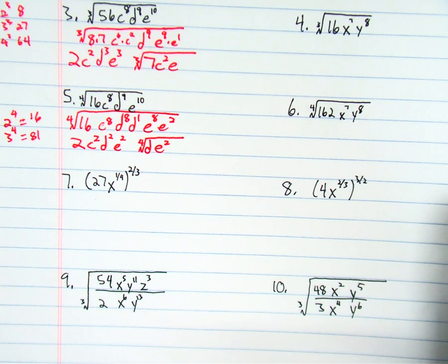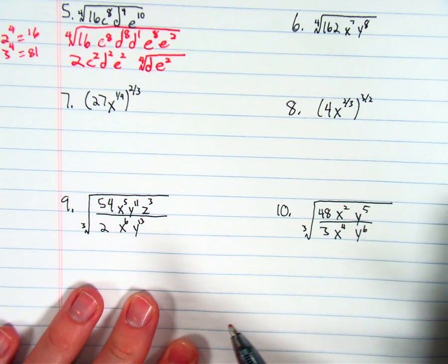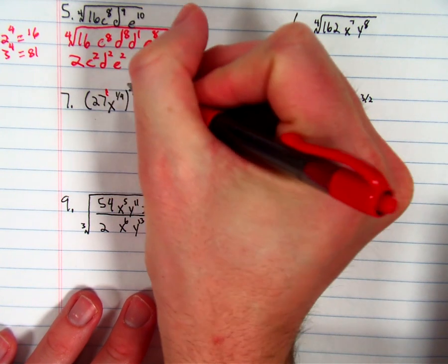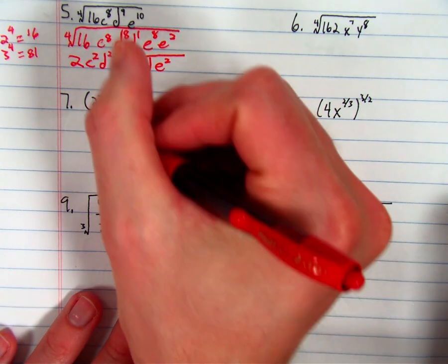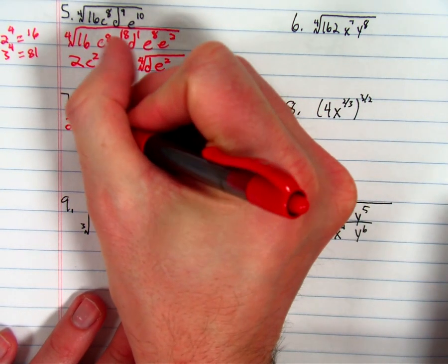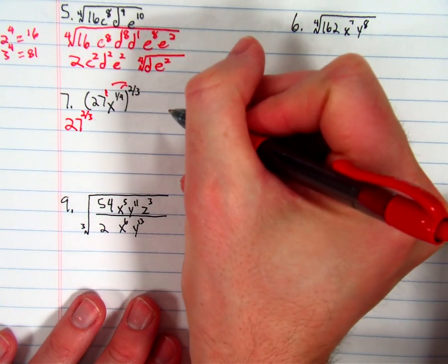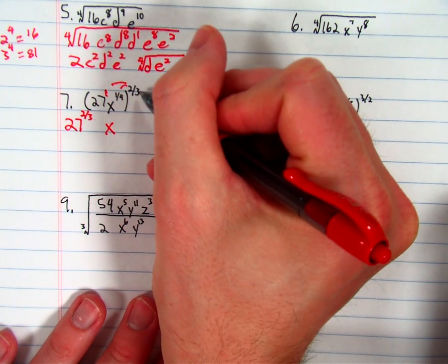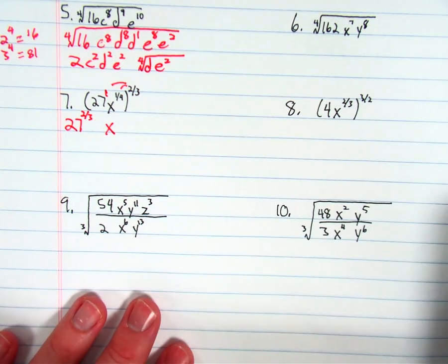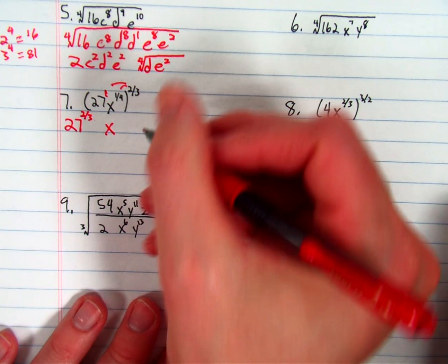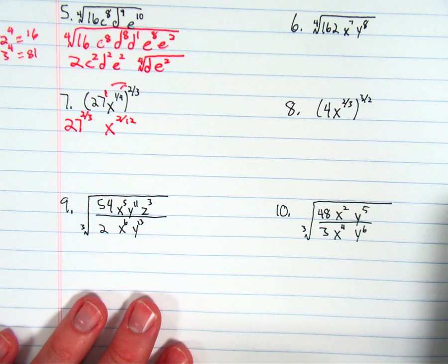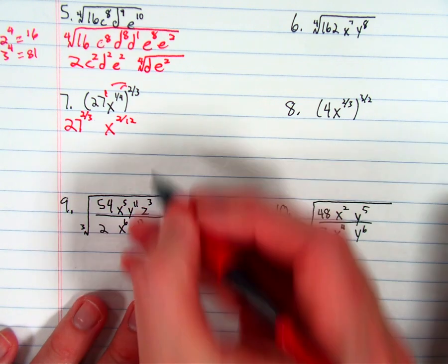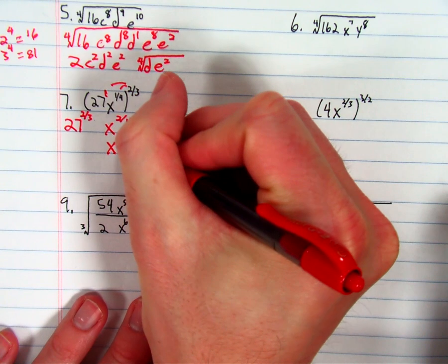Alright, power parentheses. So remember, our little trick here is to put a 1 on that number, and then we multiply exponents. So this is going to be 27 to the 2/3, and then x to the 2/3 times 1/4. When we're multiplying fractions, it's top number times top number, bottom number times bottom number. So we'll have 2 over 12. Okay, 2 over 12 is going to reduce to 1/6.